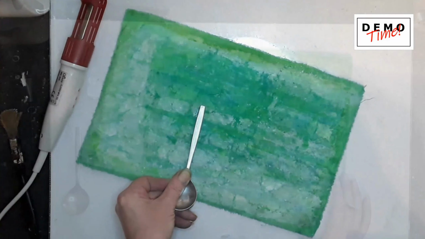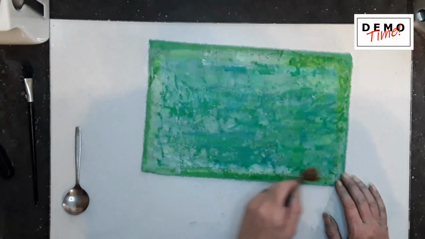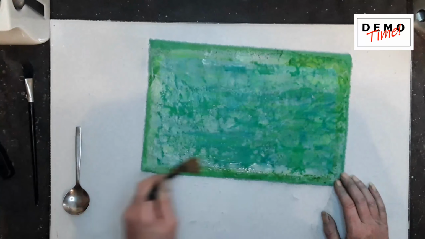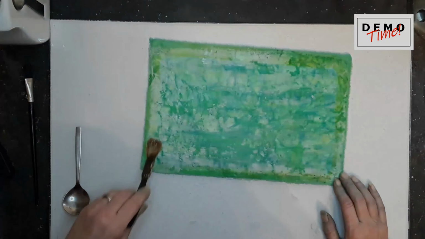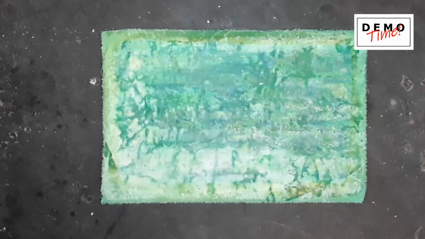There are other ways that you can melt your wax, and I will do a separate video about that. Once you're happy with the cracks that you've sealed and re-waxed over, you need to leave the whole thing to cool down, and then you can fold or crack it in any way that you like.